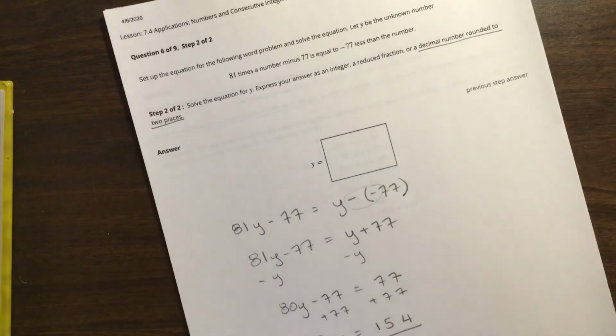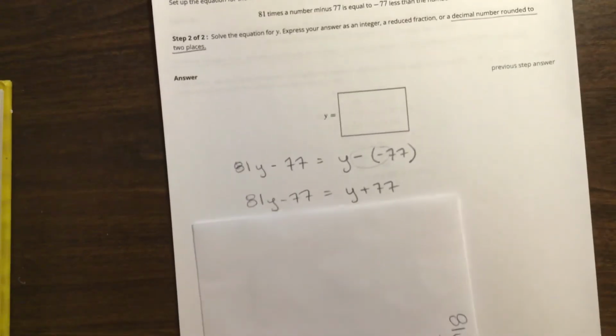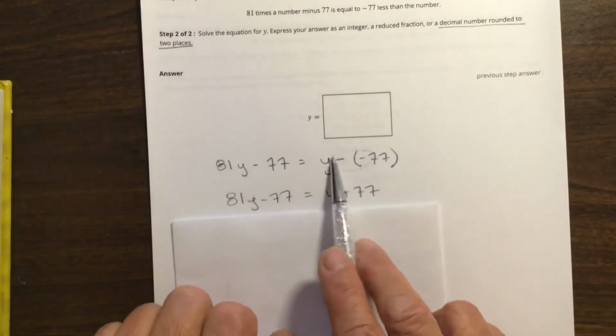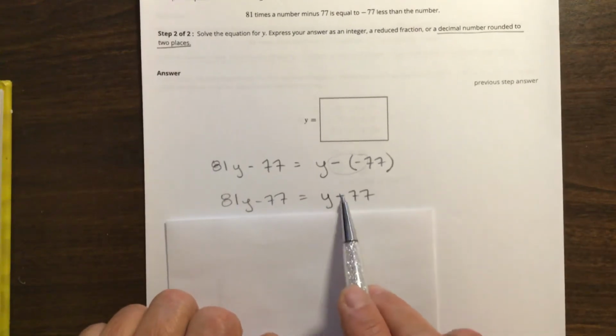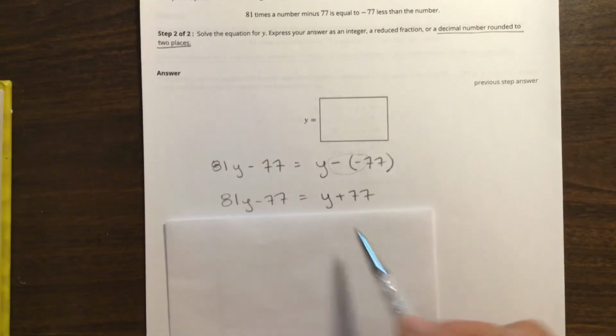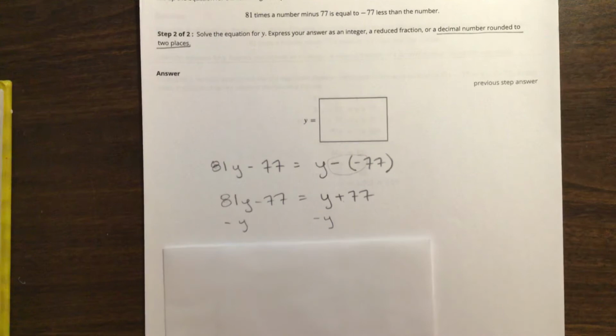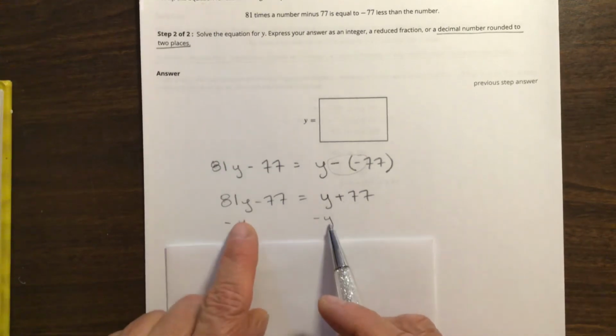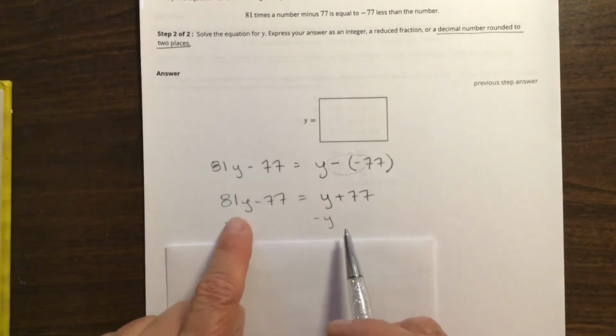So what I did on this was, the very first thing I did was I just changed this to this. That just makes it easier for me to see what I'm needing to do here. Okay, so I want to get these y terms together, so I'm going to subtract it from both sides.